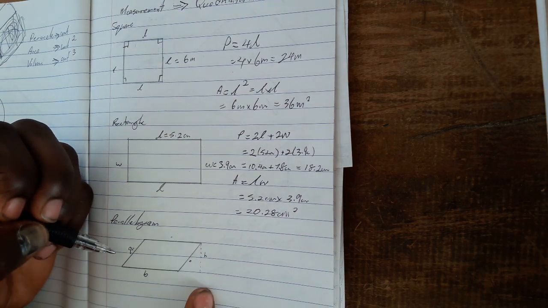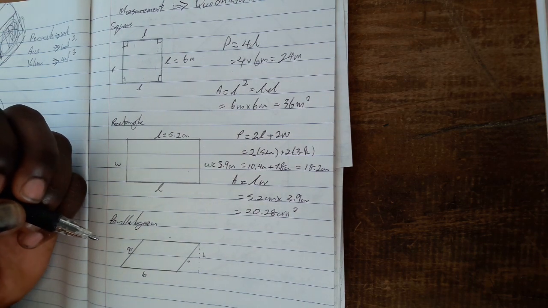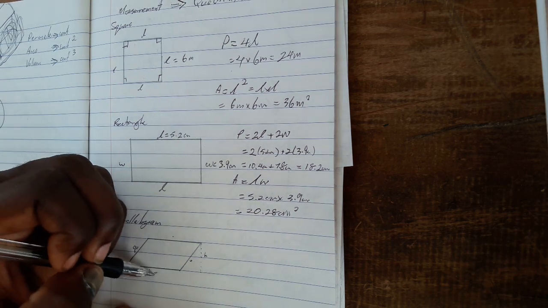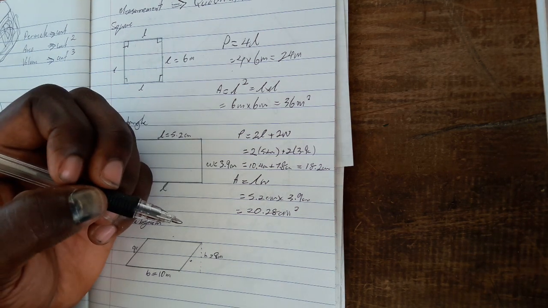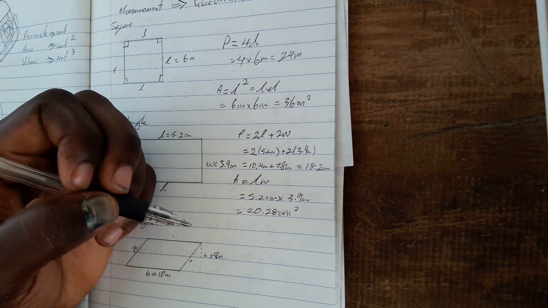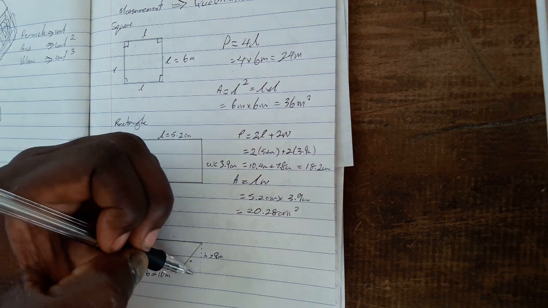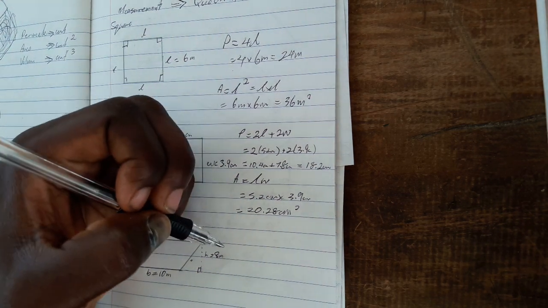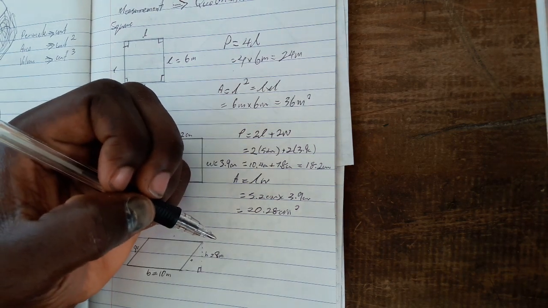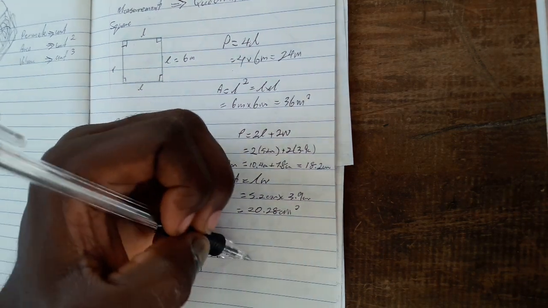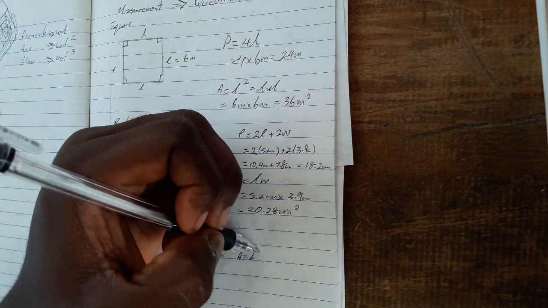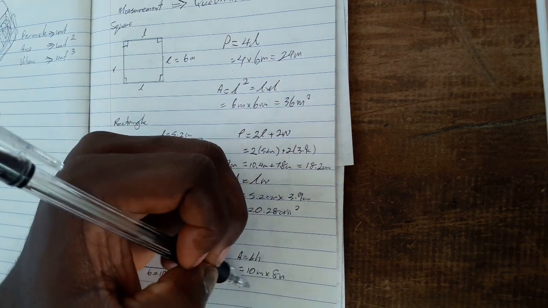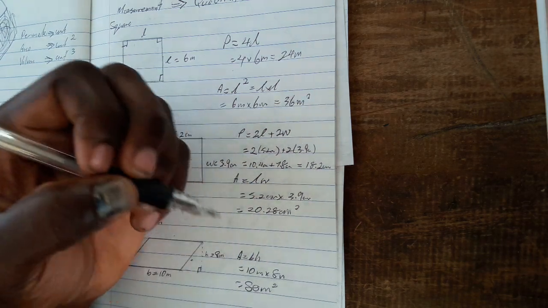We have to use the vertical height, the right angle. So if the base was 10 meters and the vertical height was 8 meters, then the area of the parallelogram will be base times height, which is 10 meters times 8 meters, which is 80 meters square.